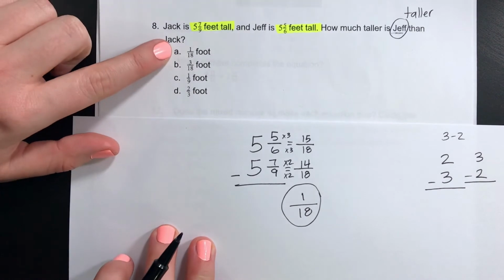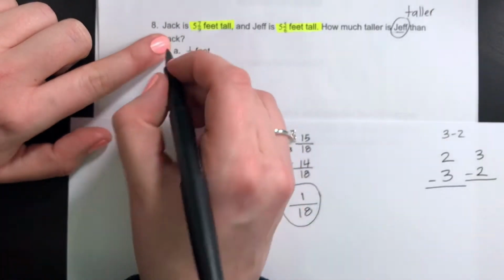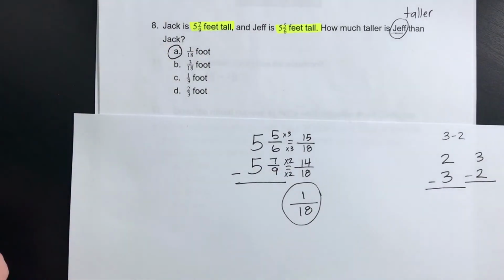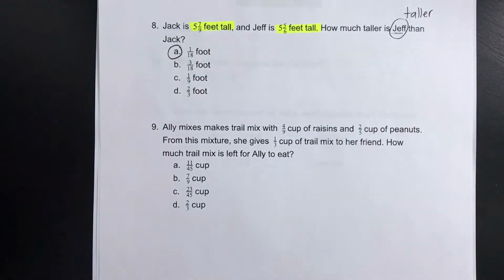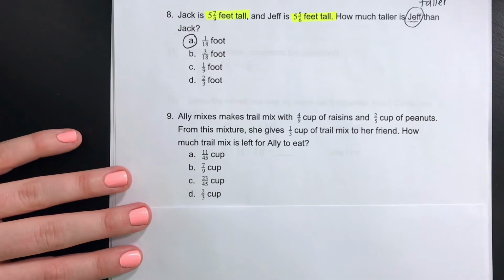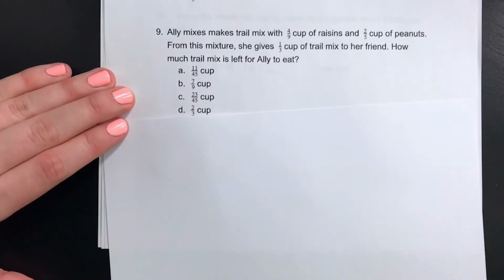So let's look back at our answers here. We have 1/18 of a foot is letter A, so that is our correct answer. Okay, just a simple subtraction. Okay, let's look at number 9.